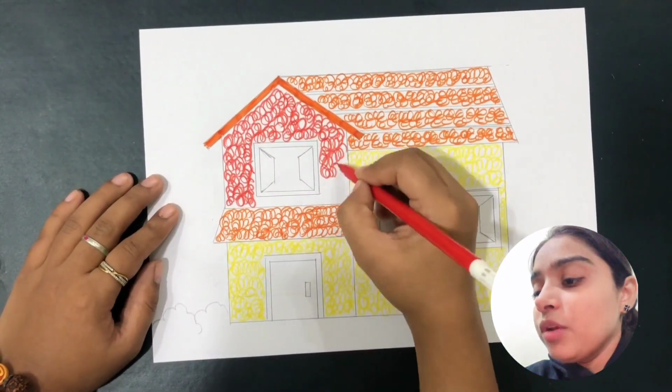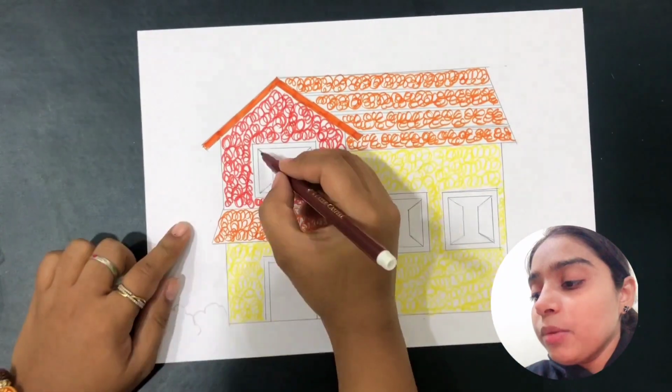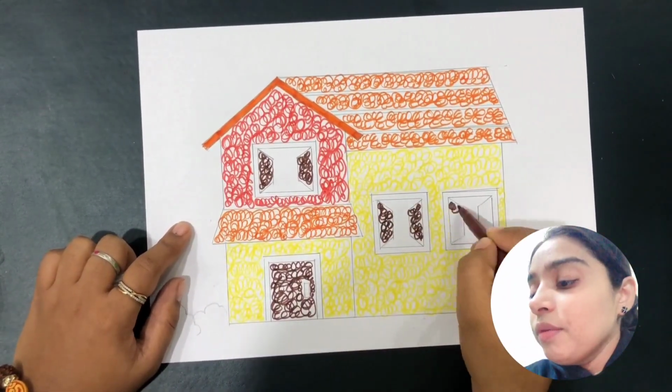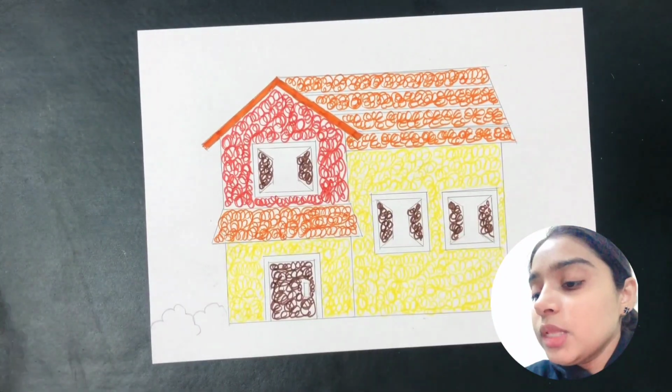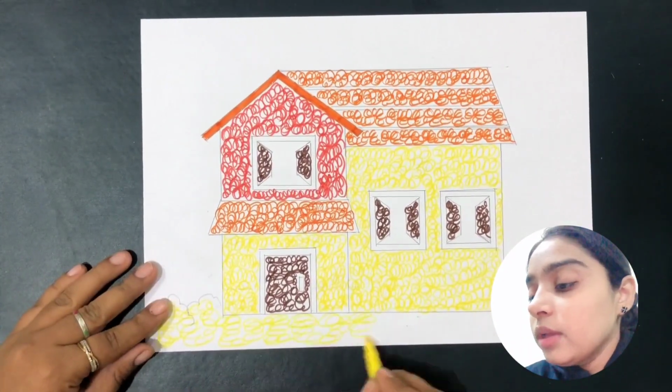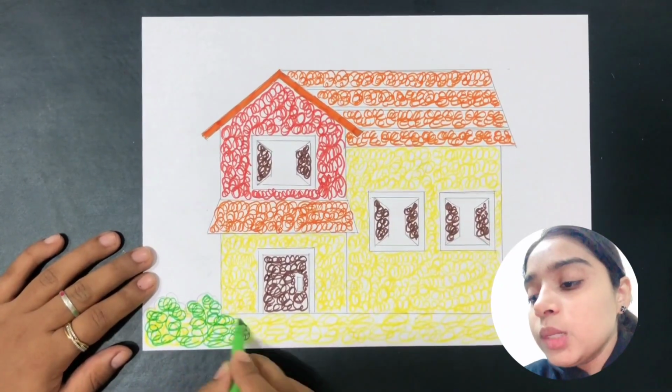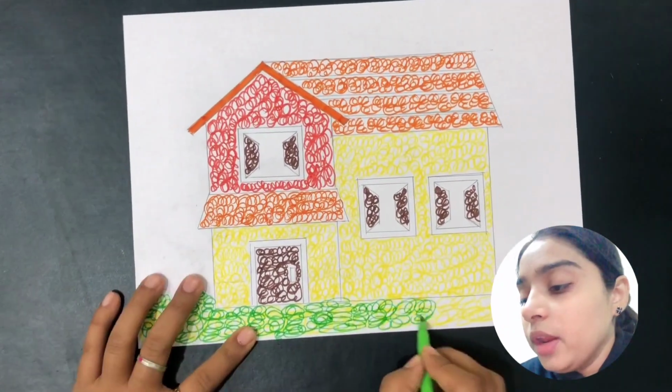Now it's time to fill the doors and the windows. I'm using brown color. Okay, now we will do the grass part. First I used yellow, and then I will do the green. So in the grass part I give two layers, yellow and green.